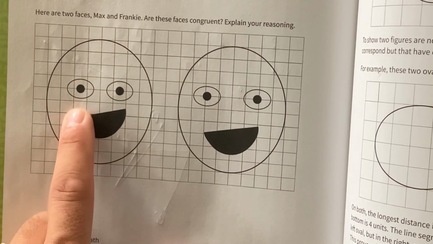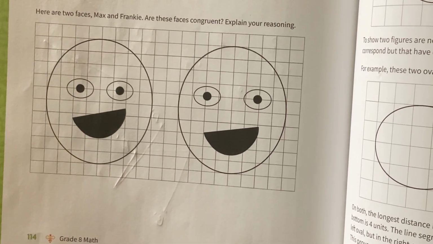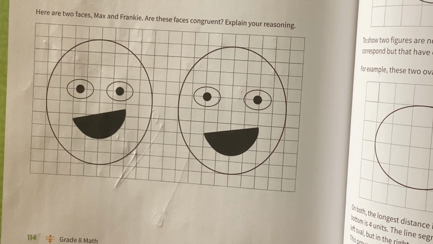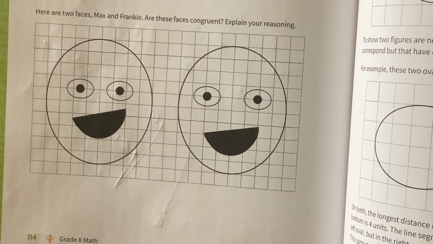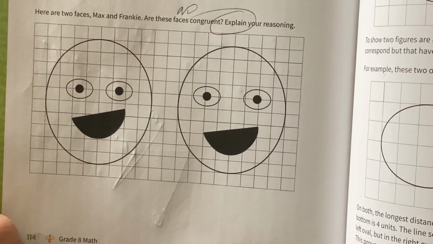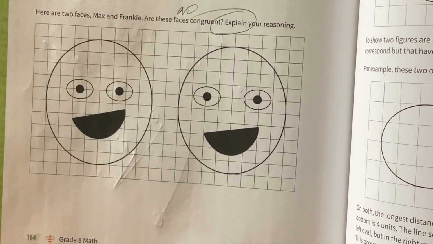Here it's 2 1/4. What else? Ian? Eyes are further apart. And all you need is one thing to be different for it not to be congruent. So that was already 2, and there's probably more. Just make sure when you say no that you explain why. Defend your answer. Why did you pick that one?